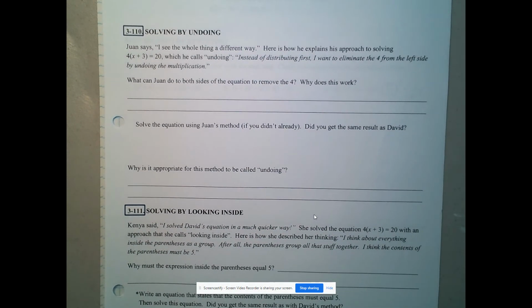Solve by undoing. Juan says, I see the whole thing a different way. Here is how he explains his approach to solving 4 times x plus 3 equals 20, which he calls undoing. Instead of distributing first, I want to eliminate the 4 from the left side by undoing the multiplication. That was our second method that we used.